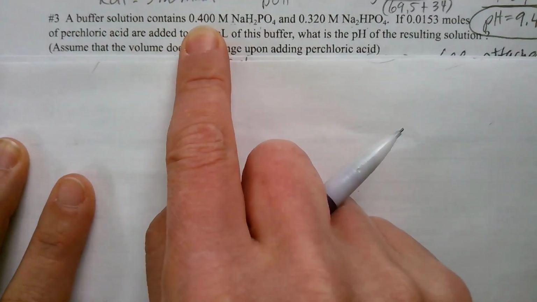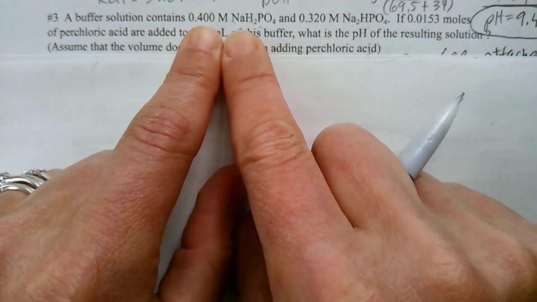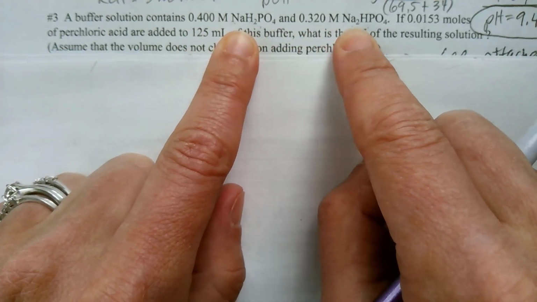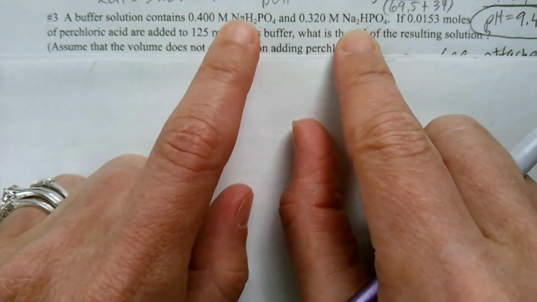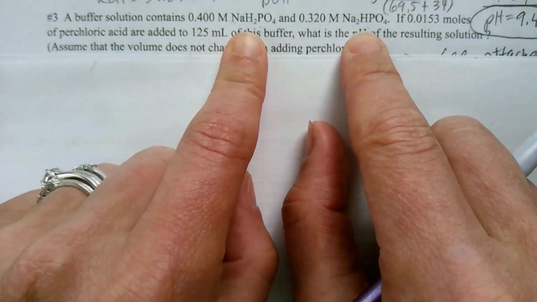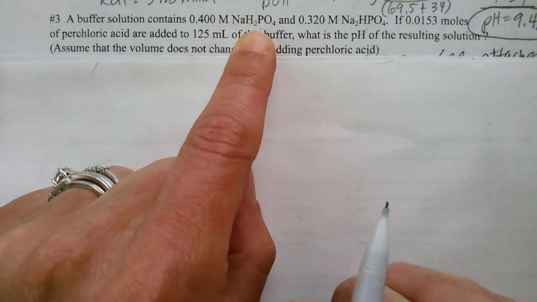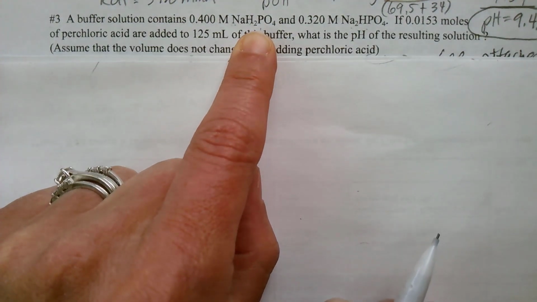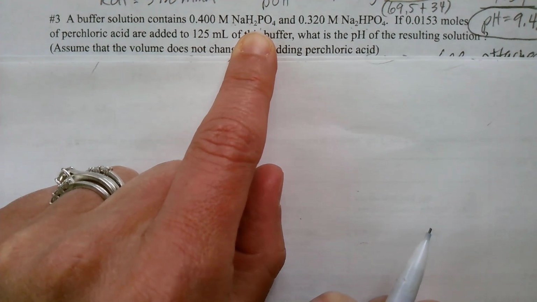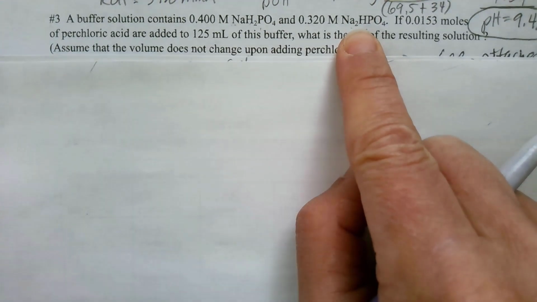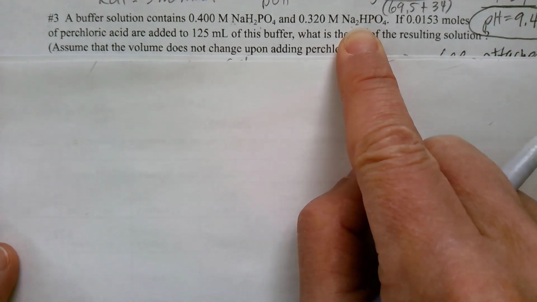We have a buffer solution containing 0.4 molar of NaH2PO4 and 0.320 molar of Na2HPO4. How do we know which one's which? Well, the one that has more hydrogens, this guy, is much more acidic. So this acts as our acid, while this guy acts as our salt.